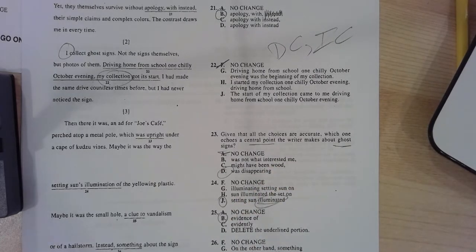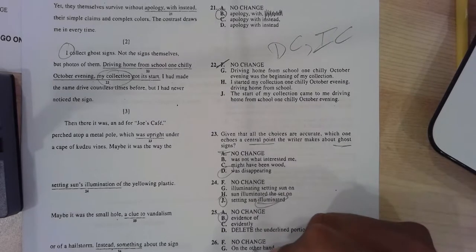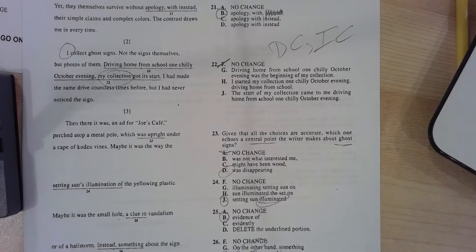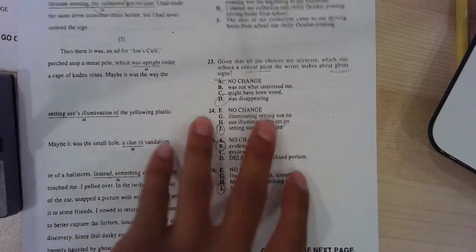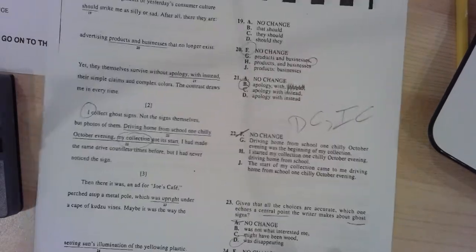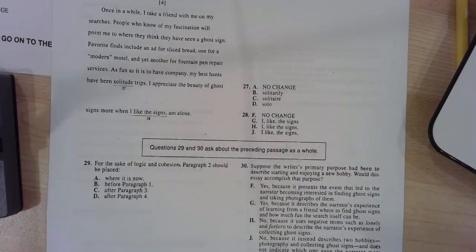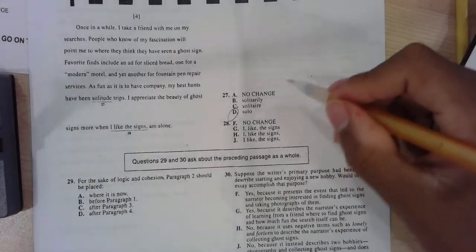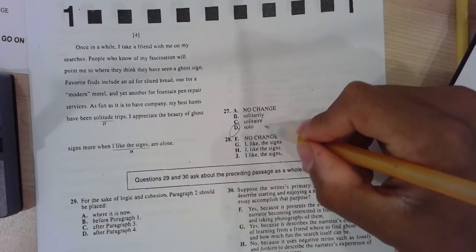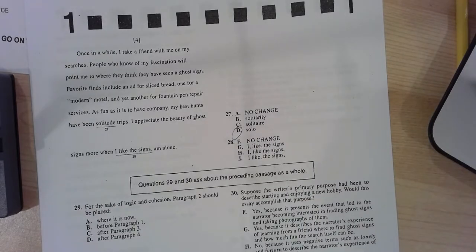26. Yeah, most concise. You don't need "on the other hand," it indicates contrast. You don't need that. So we're left with J. 27, D, most concise, and it just makes sense. 28. Who can do this?